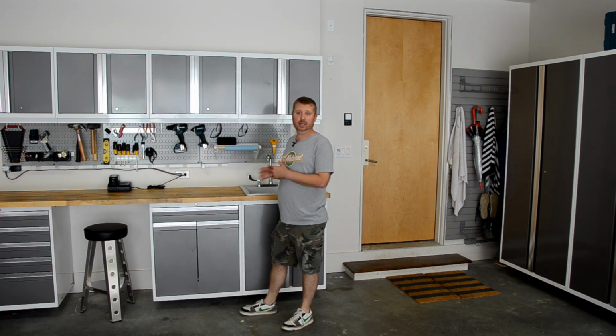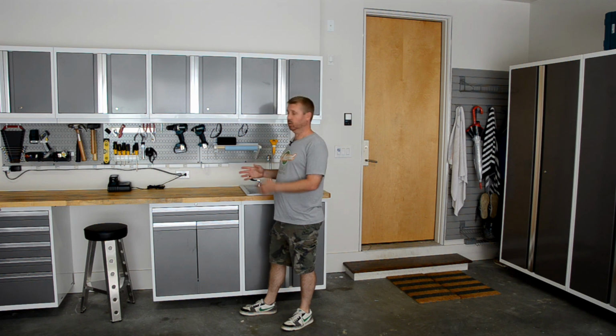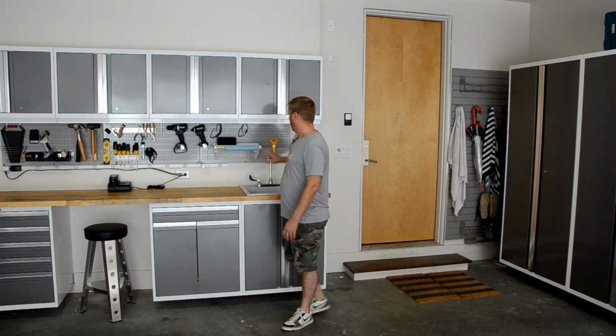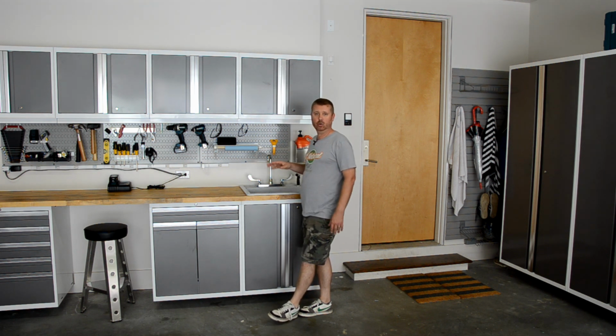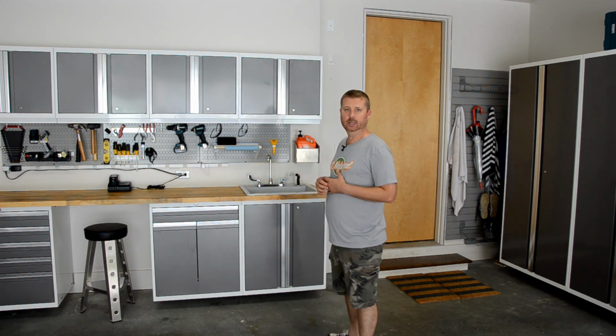I also decided that I need tools within easy reach here at the workbench. And I wanted to use the space between the base cabinets and the wall cabinets. Now I originally looked at pegboard, but I didn't like the cheap look of it, and I also didn't think it would hold up to the humidity.